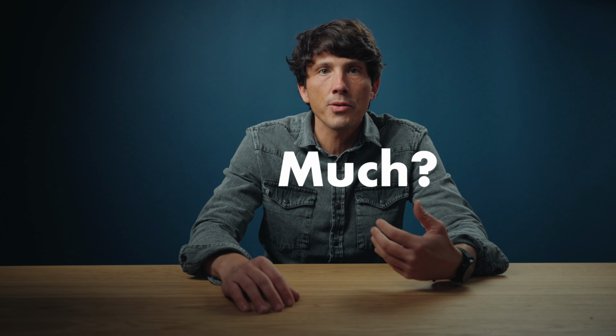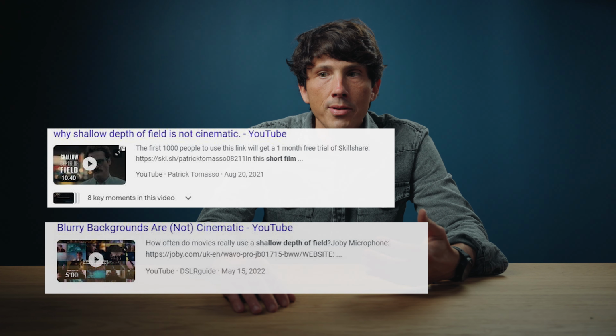So the director of the project that I'm working on right now asked me the question, do you think we're using shallow focus too much? In other words, when we blur the background, when we do that skinny depth of field where the background's blurry, are we overdoing it? And I started seeing articles of people saying how shallow depth of field doesn't make your movie cinematic. And I agree with that.